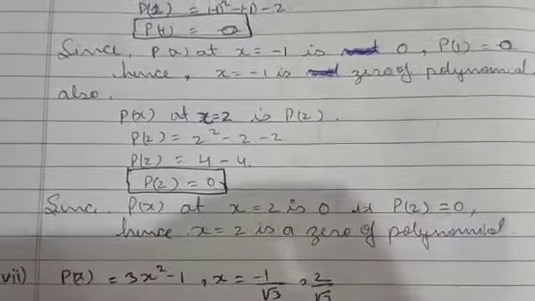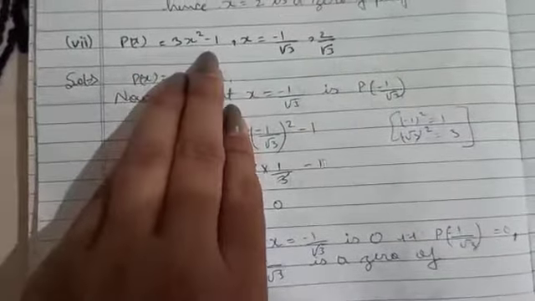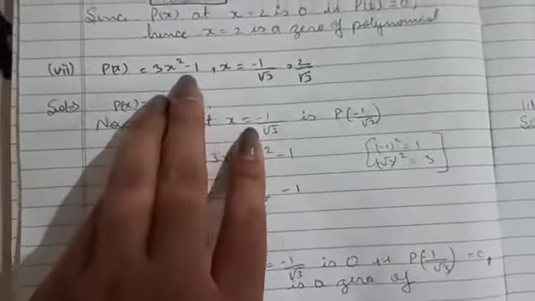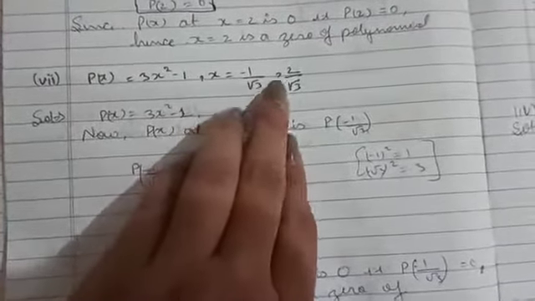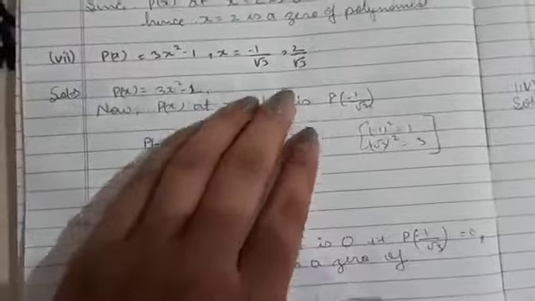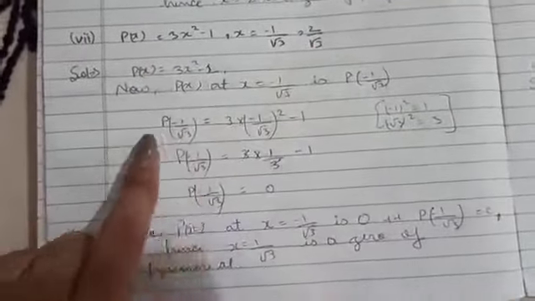Now see the seventh bit, P(x) equals to 3x square minus 1. This is the polynomial, and at the values of minus 1 upon root 3 and 2 upon root 3 we have to check whether these values of x are zeros of the polynomial or not.